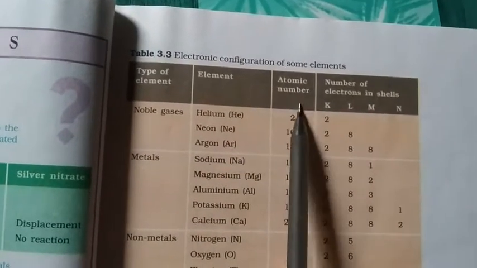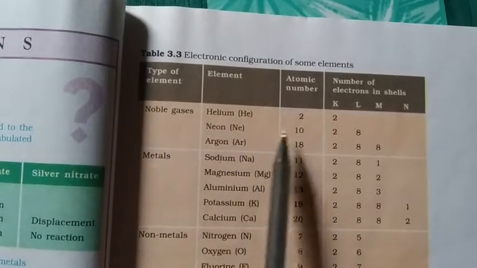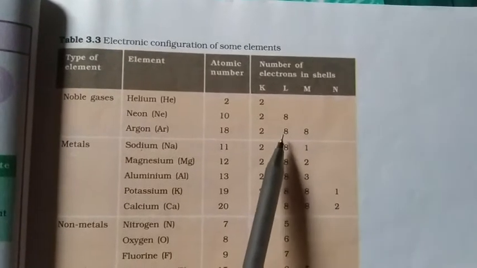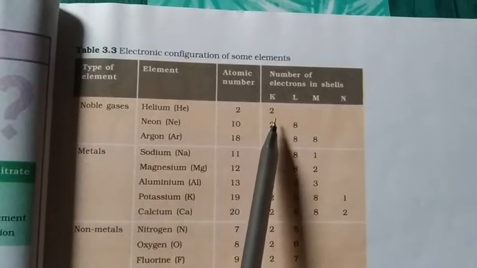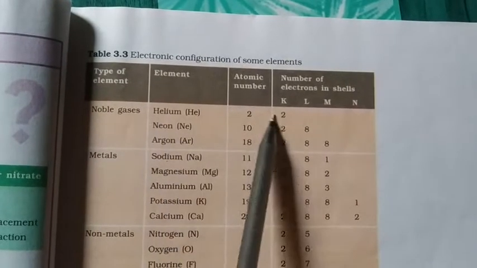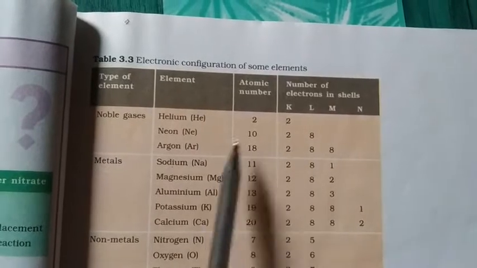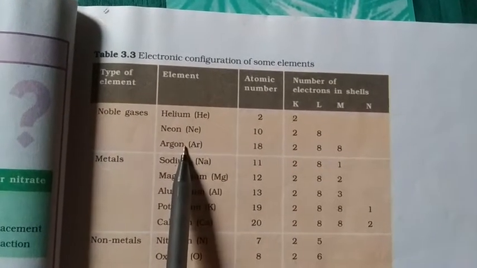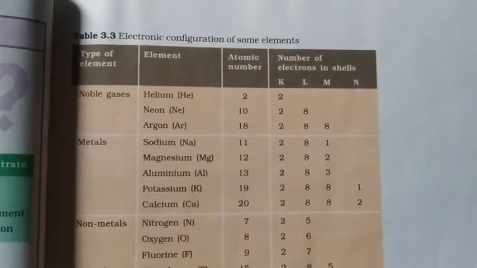In this case you see the atomic number is shown here. In case of helium it is 2, in case of neon 10, argon 18. Now if we see the electronic distribution, that is the electronic configuration, then in case of helium it is 2, and the first shell contains a maximum of 2, so it's fulfilled. In case of neon you see 2, 8, both shells are filled. In case of argon you see 2, 8, 8, that means all shells are filled.